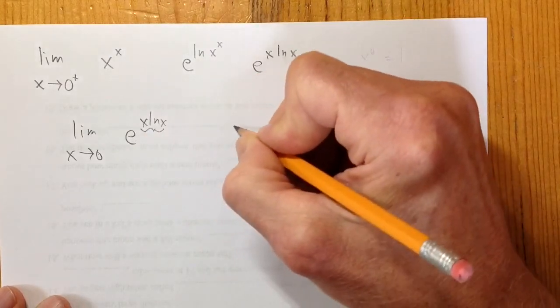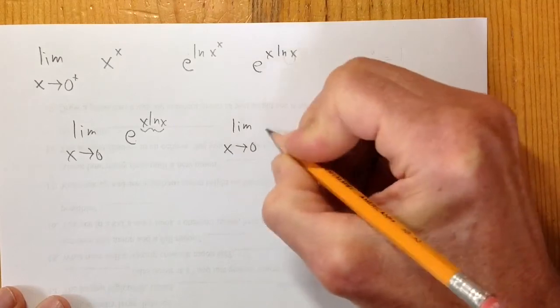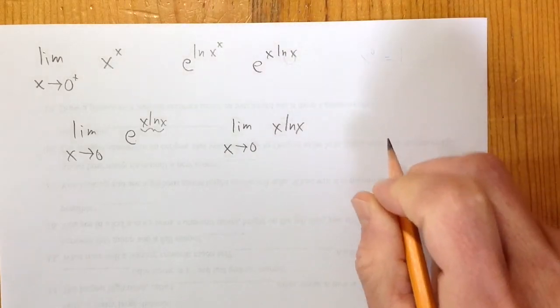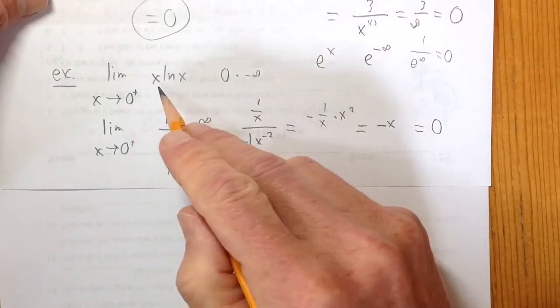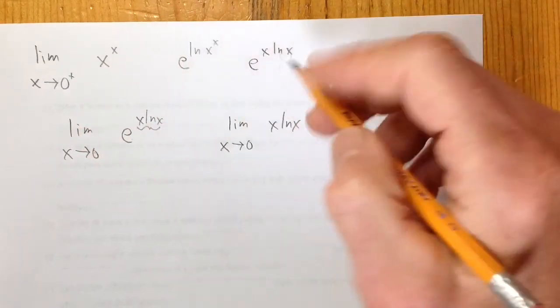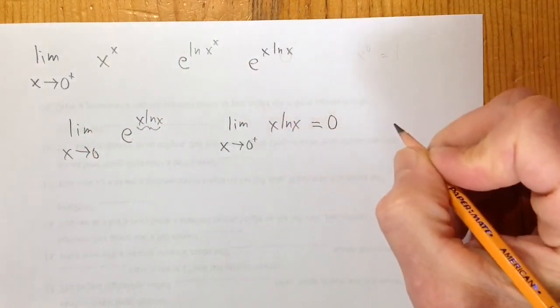So first we figure out the limit as x approaches 0 of x ln of x. But we already did that, that's the one I just did. The limit as x approaches 0 of x ln of x is 0. And remember I said it had to come from the positive side, so from the positive side, we already showed that's equal to 0.